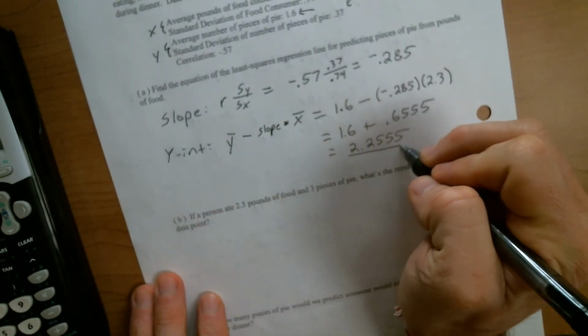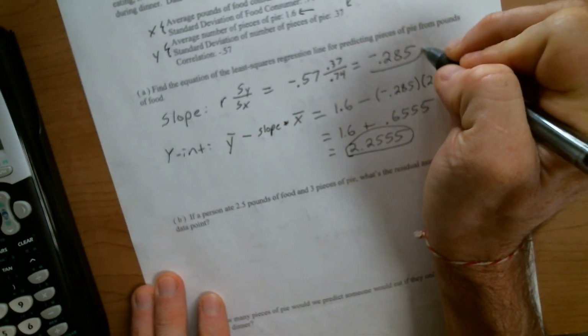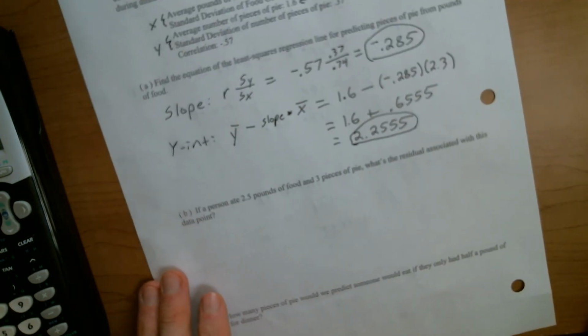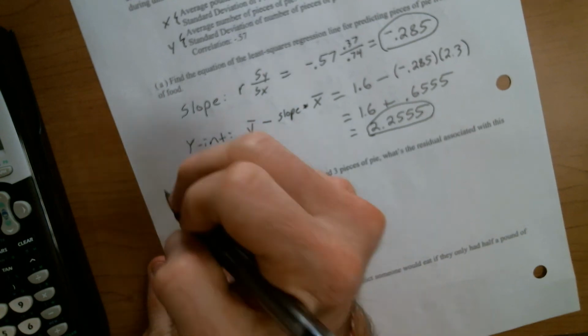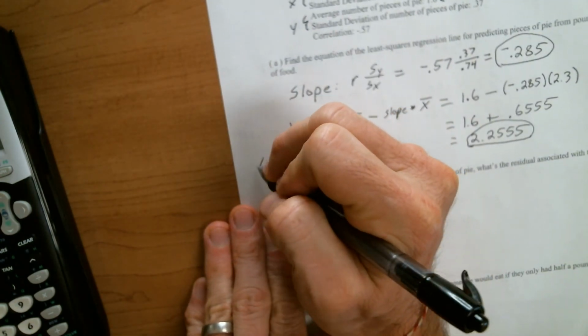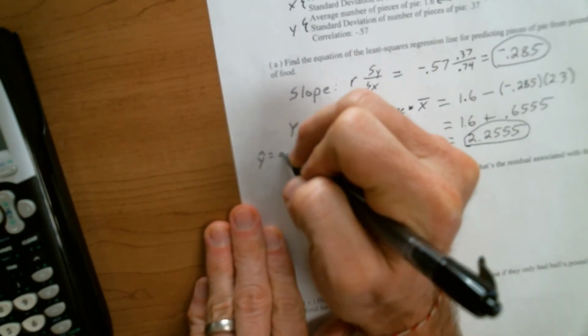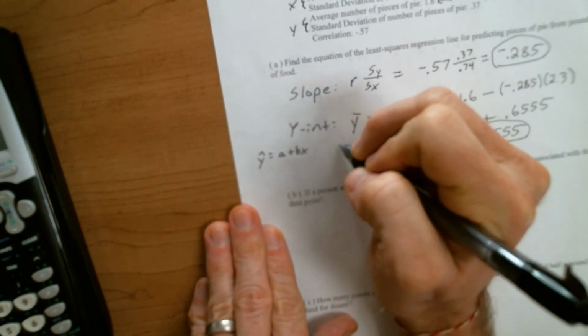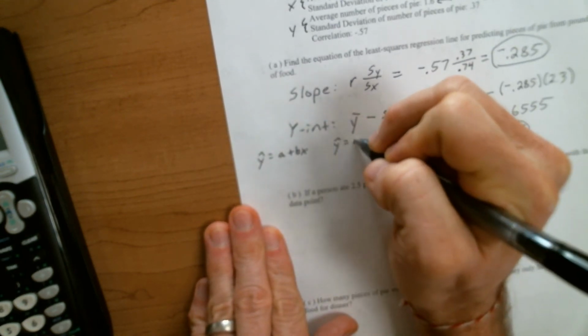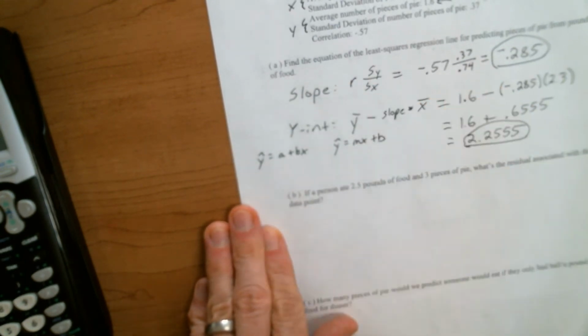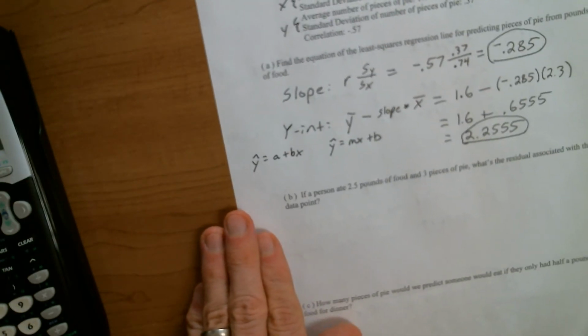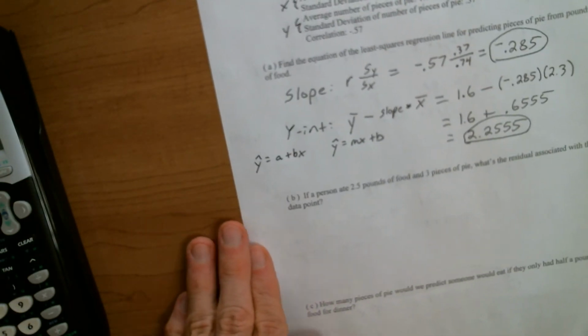So yes, you have your y-intercept. Yes, you have your slope. I still need to see the actual equation. So again, whether you do it the stats way or the algebra way, it doesn't matter to me as long as you remember to actually plug those numbers back in.